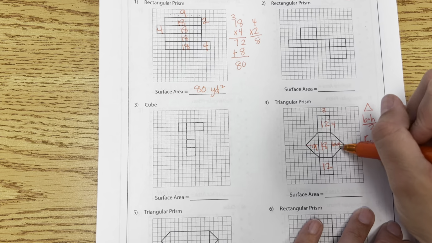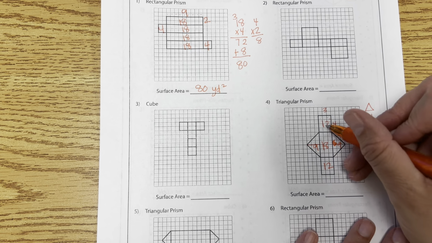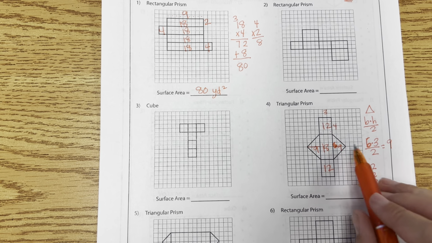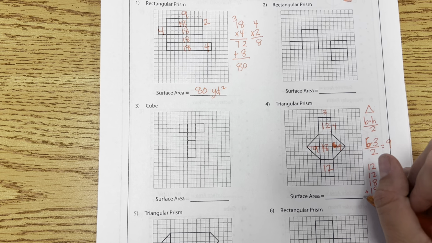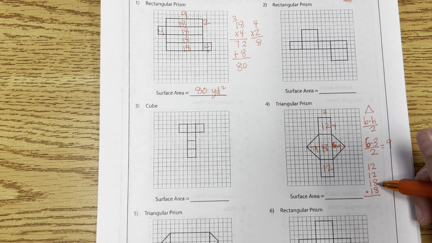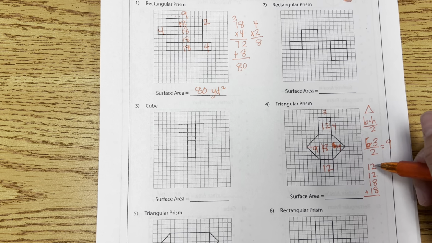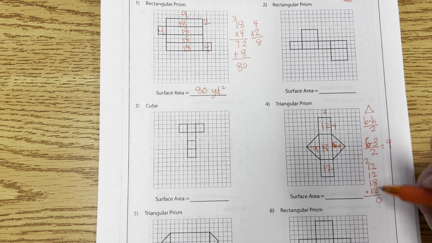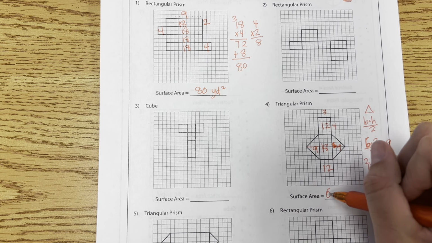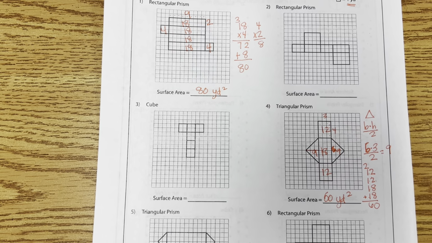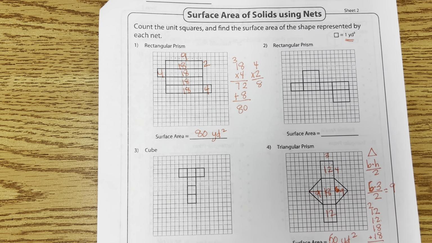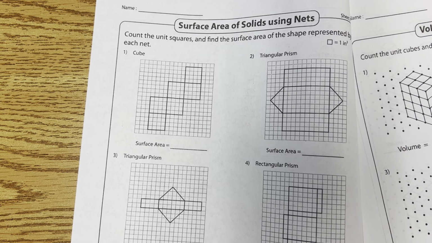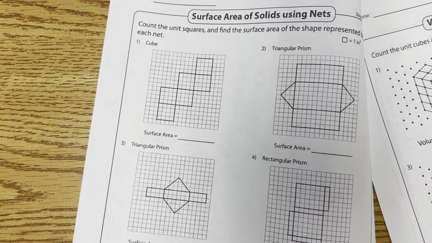Each of my triangles is 9, so I can add up all my numbers. 12 plus 12 plus 18, and then I'm going to put my 9s together as another 18. Okay, 8 plus 8 is 16, 17, 18, 19, 20. 1, 2, 3, 4, 5, 6. 60 yards squared. Okay, your job is to finish the front side and the back side. Okay, I will leave this with the key for your teacher.